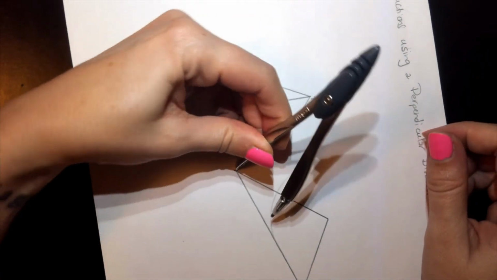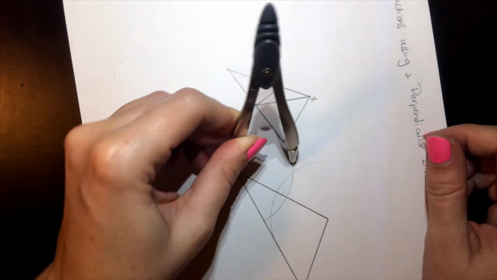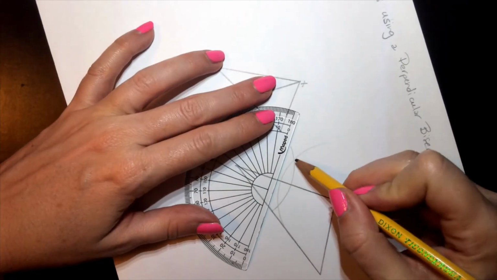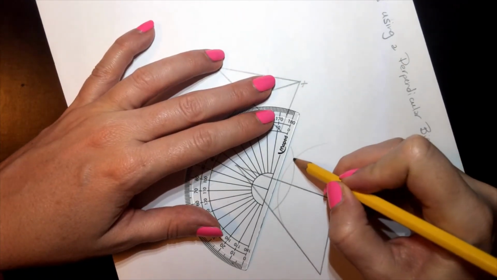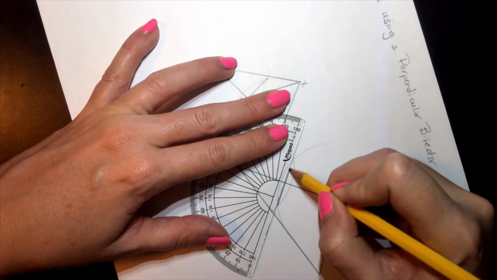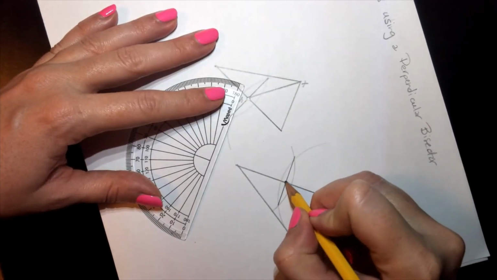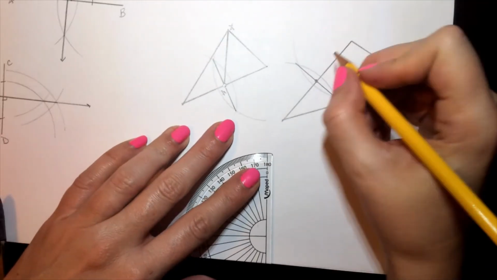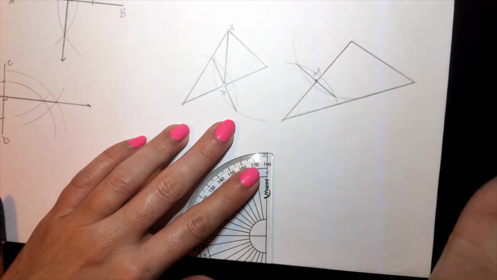switch my compass point to the other endpoint of that side, make another arc. And again, I'm really concerned with where that perpendicular bisector intersects the sides because that will be my midpoint. So I'll connect my two intersection points. That point where they intersect is the midpoint of that side. I'm just going to label it M.